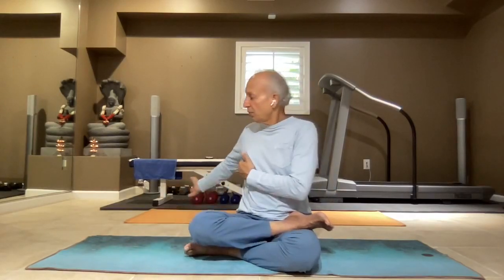Like here, with the biceps, I have these weights here. I can do 5 pounds. After a few weeks, I can do 8 pounds. Then I do 10 pounds. I do 15 pounds. It's normal. Do both hands equally. So these muscles will get trained.